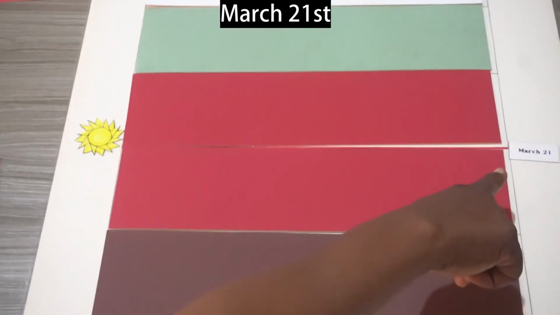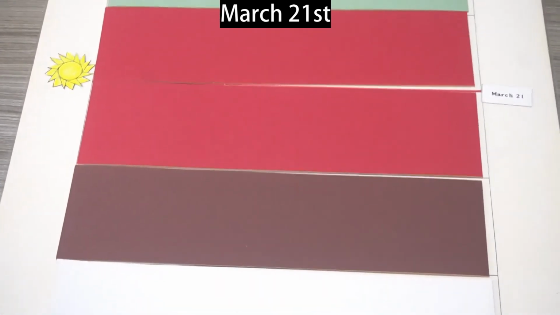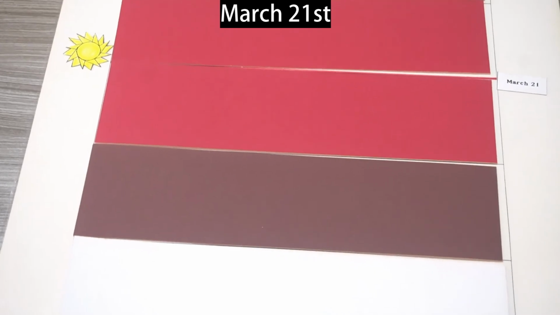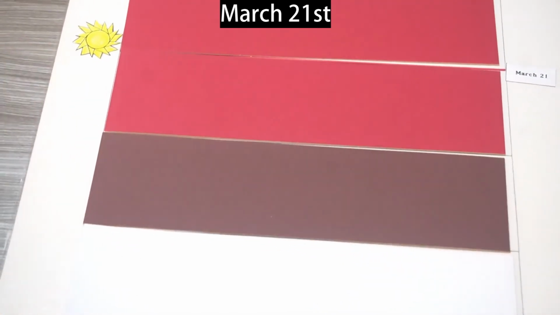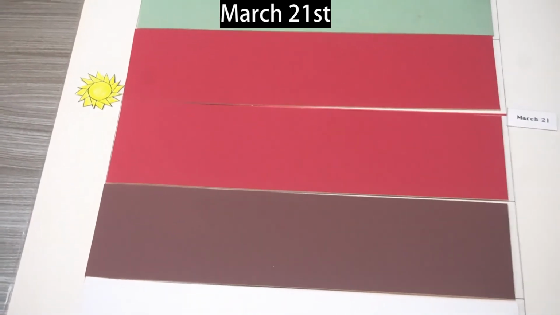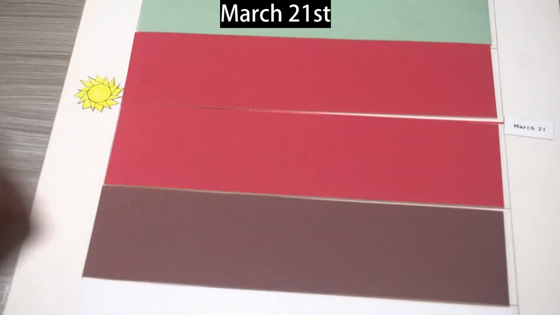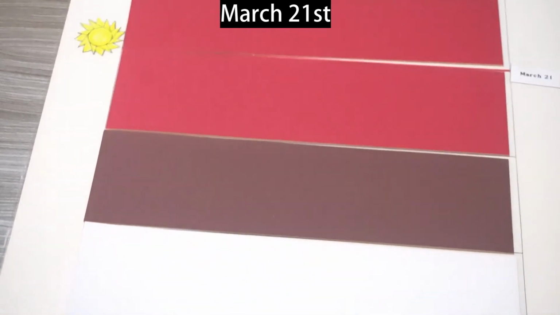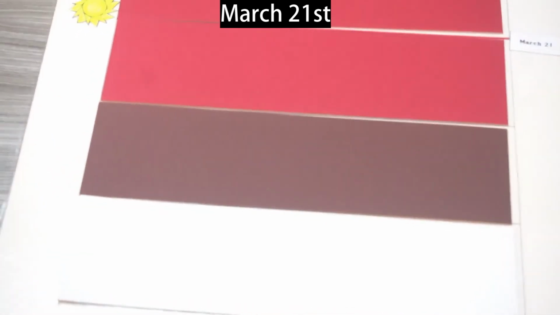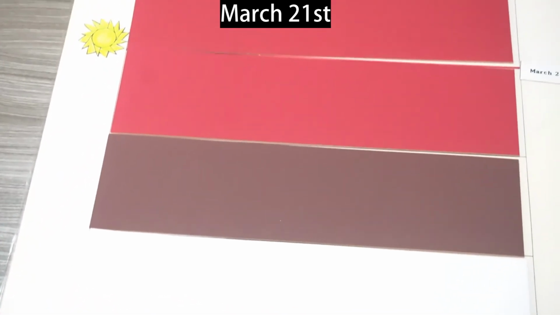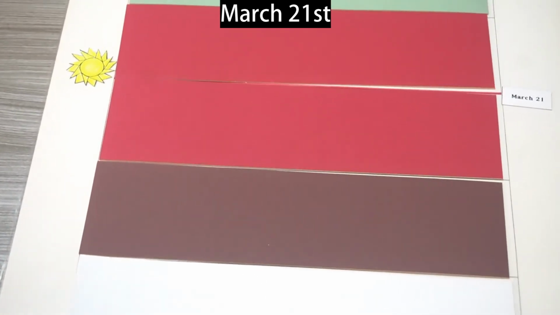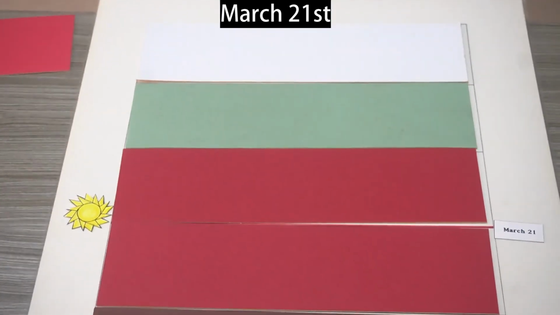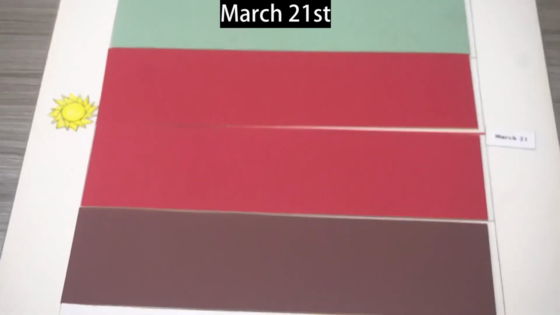So on March 21st, we see how the different zones will be in terms of their various seasons. On March 21st. So it's now your own turn to work with this chart as shown, showing the different seasons in different parts of the world, different zones, depending on the dates of the year.